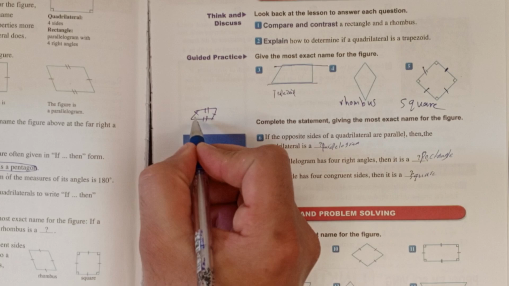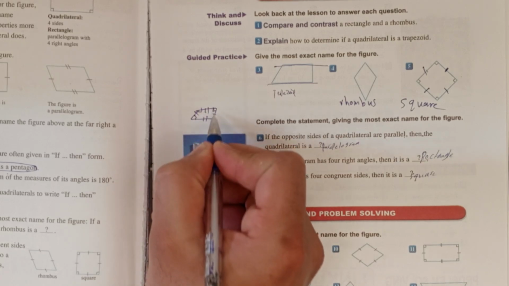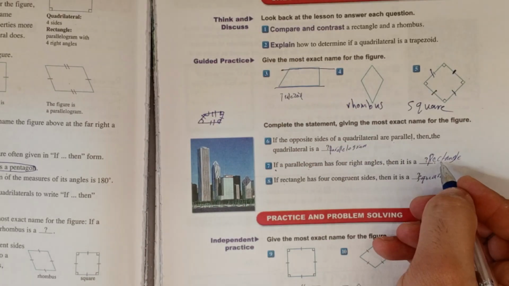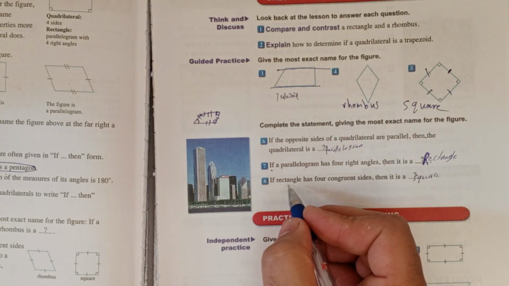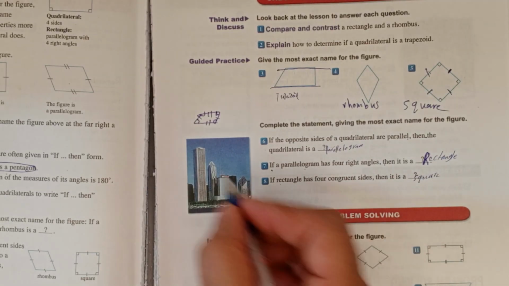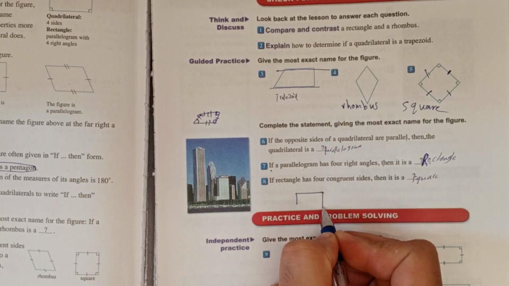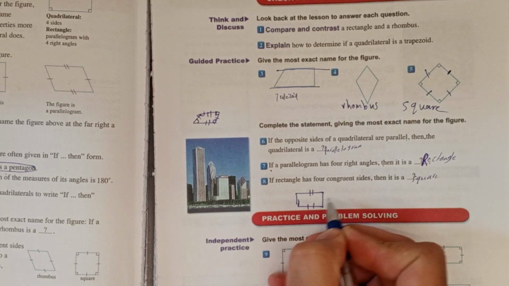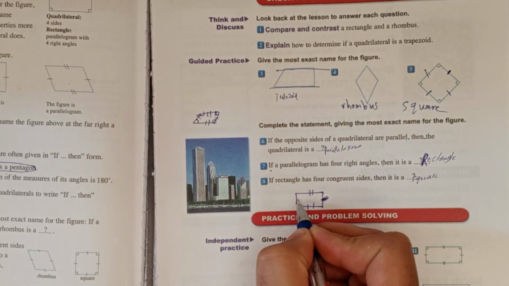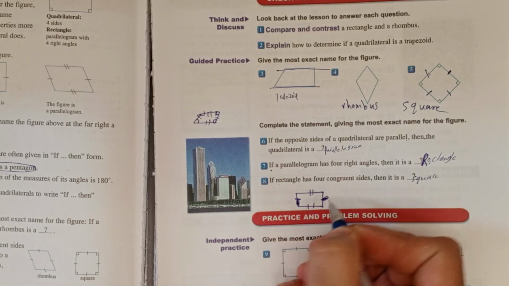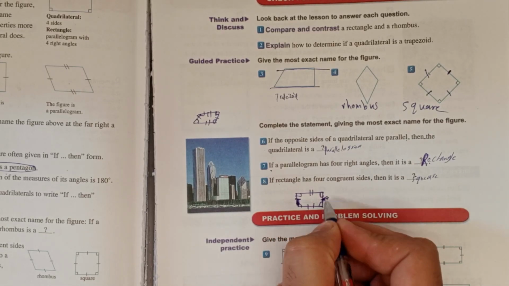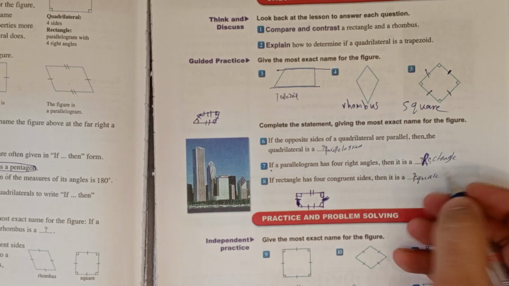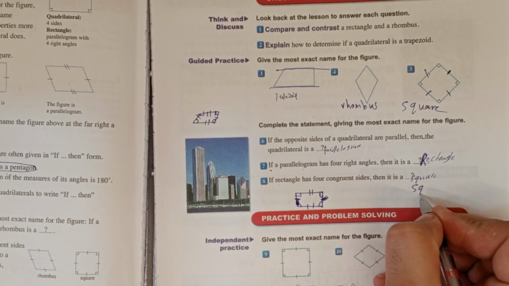This parallelogram, if we have four right angles, is going to be a rectangle. If a rectangle has four right angles, we know this is a rectangle. The double lines are equal. So this is a rectangle. If all sides are equal, it's going to be a square, so it is a square.